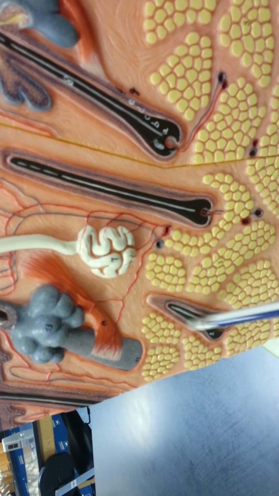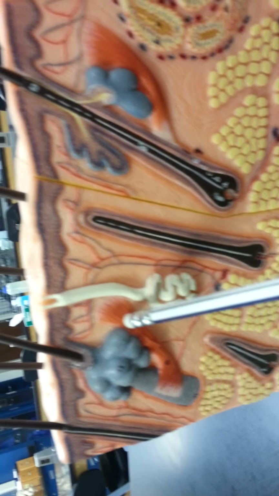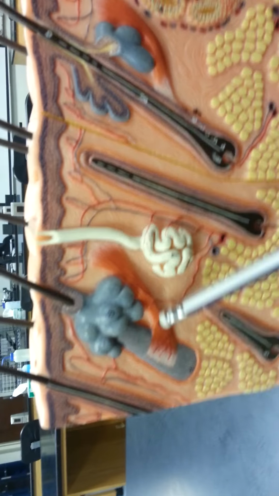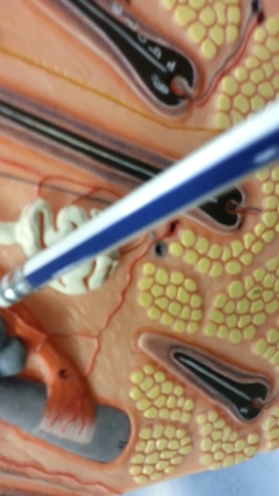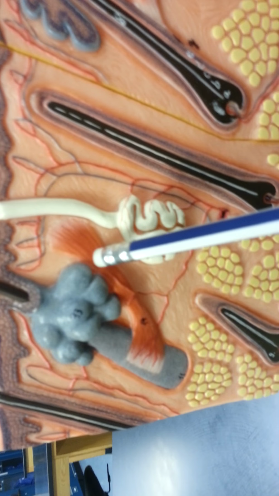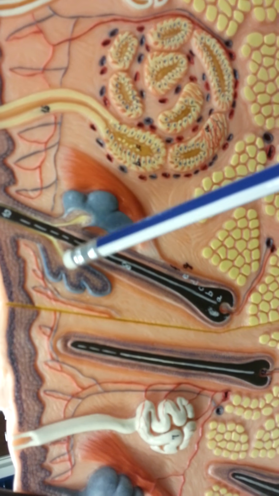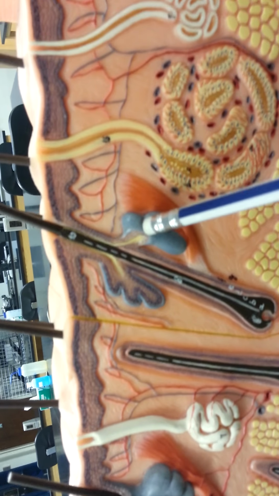If you look at the rest of the structures here, this is a hair follicle, this is the root of the hair follicle, and you see a muscle attached to the hair follicle, which is called the erector pili muscle. There's only one muscle here, which is number 14. And you see a gland like this, which is the sebaceous gland.